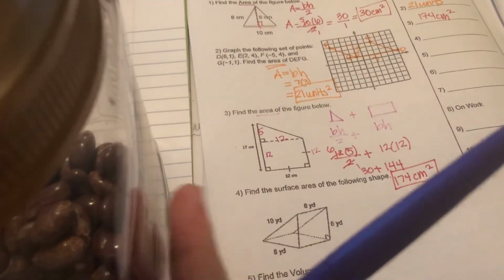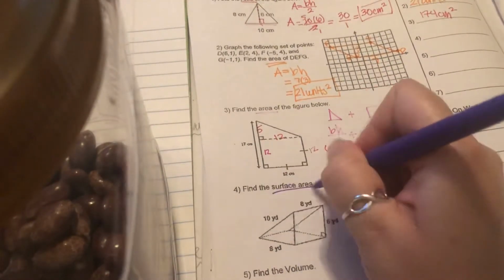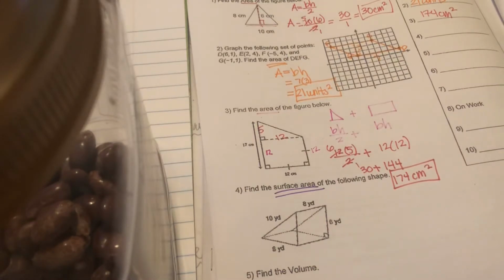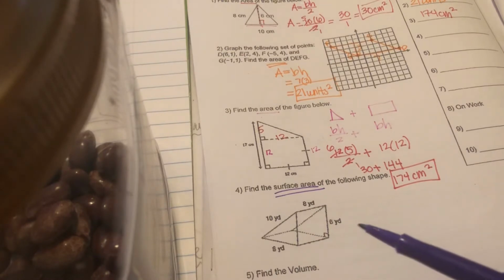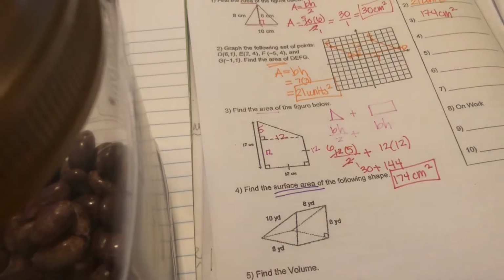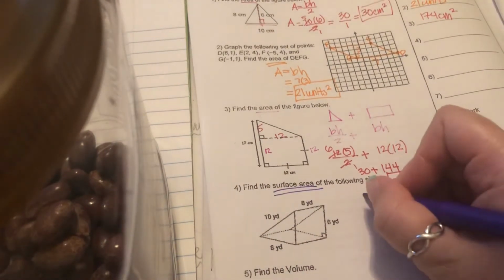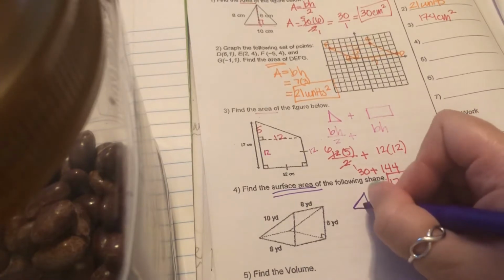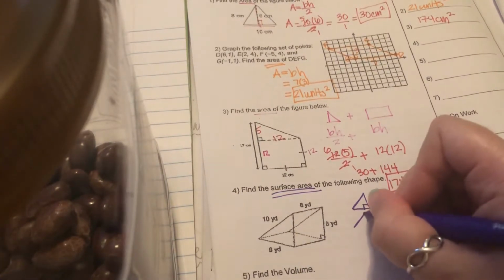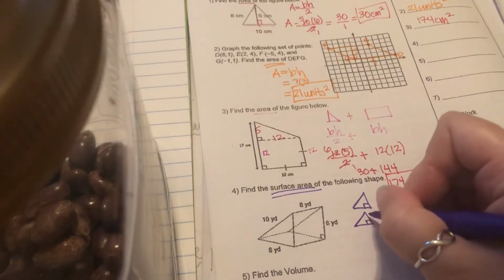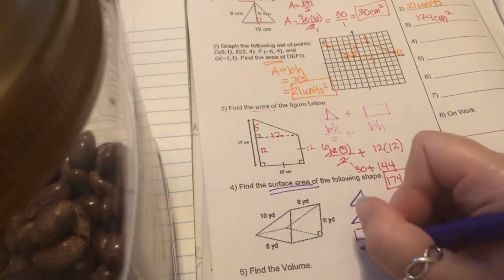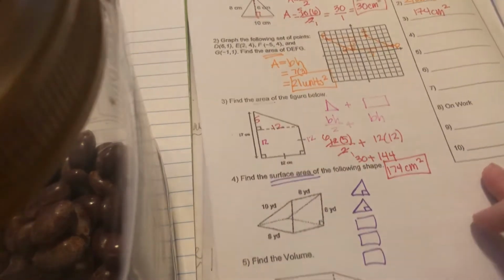Okay, now we're getting a little bit more complicated. We're being asked to find the surface area. Okay, so if you look at this, it's not a pyramid because it doesn't come to a point, it's a prism. And prism has rectangular sides. So anytime you see a shape within a prism that's not a rectangle, you know that's the base. So since I see a triangle right here, I know that my two bases are triangles. So you have two triangles, and a triangle has 1, 2, 3 sides, which means I'm going to have 3 rectangles coming off of those.